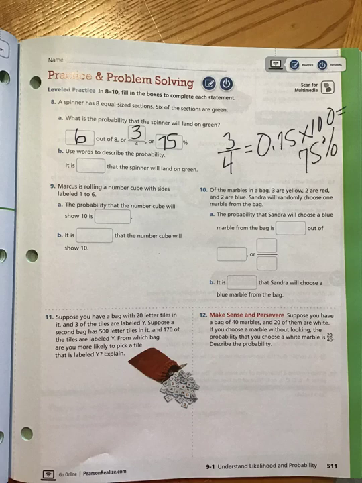Use words to describe the probability. It is blank that the spinner will land on green. That 75% is above the 50%, so it is likely.